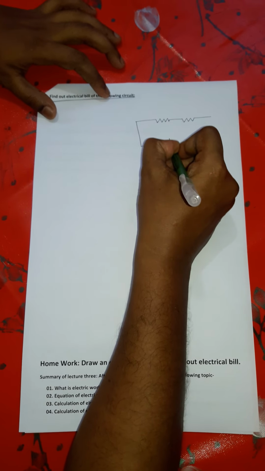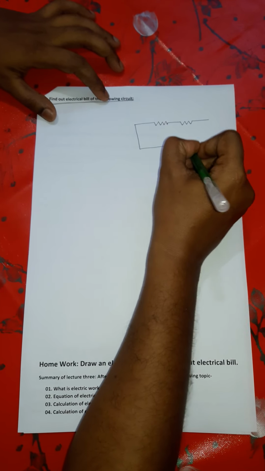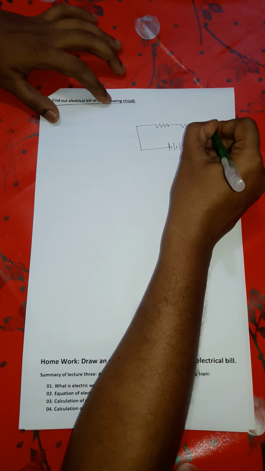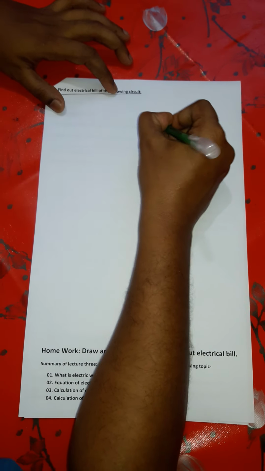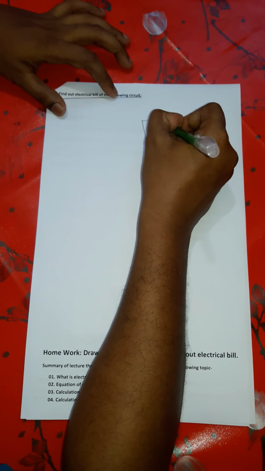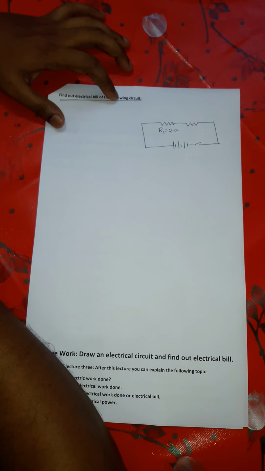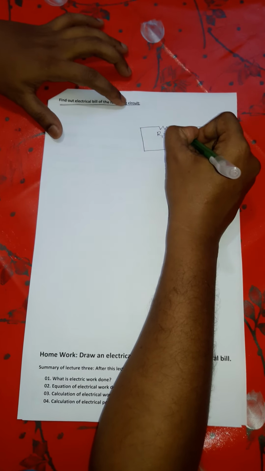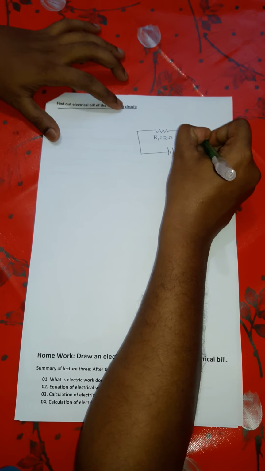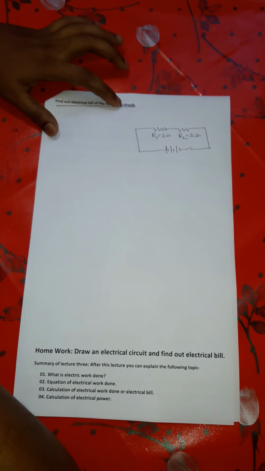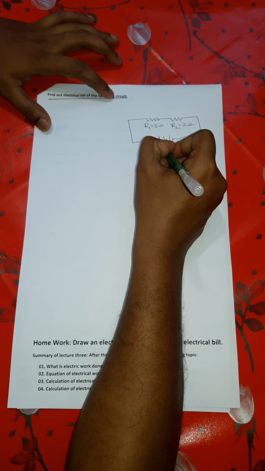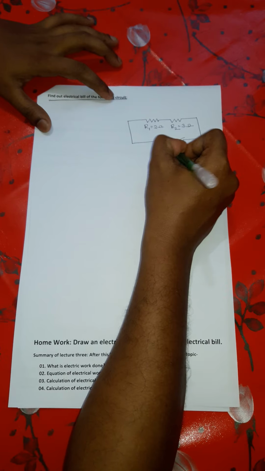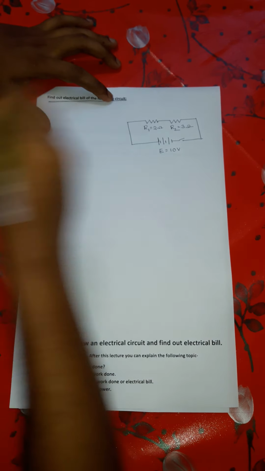Here a battery is connected with a key or switch. R1 resistance, the value of R1 is say 2 ohm, and the value of R2 is 3 ohm. Now the total electromotive force E is, let this be 10 volt, and the switch is open, the key is open.